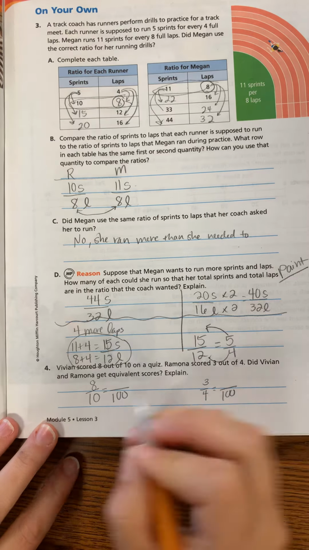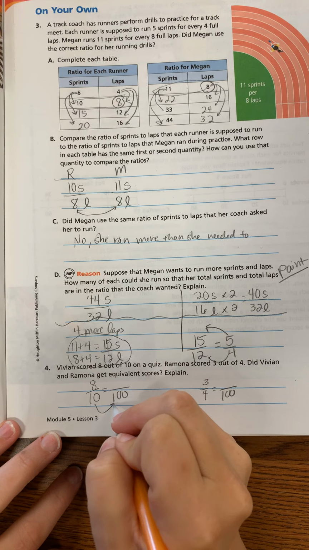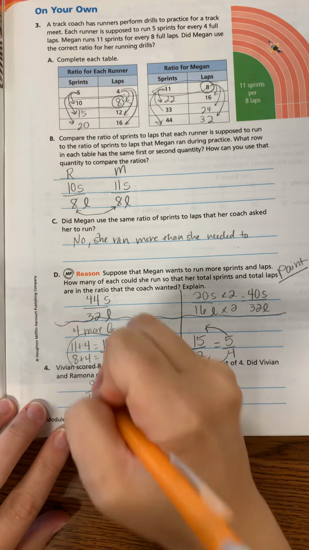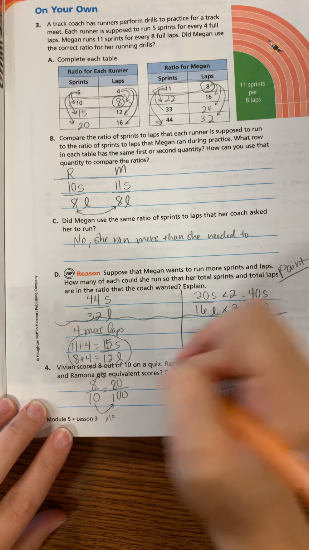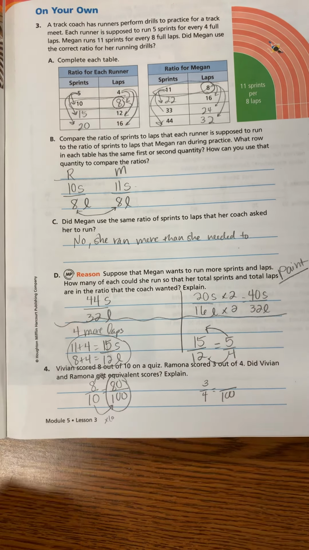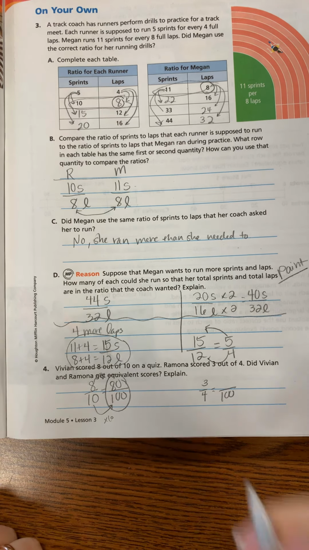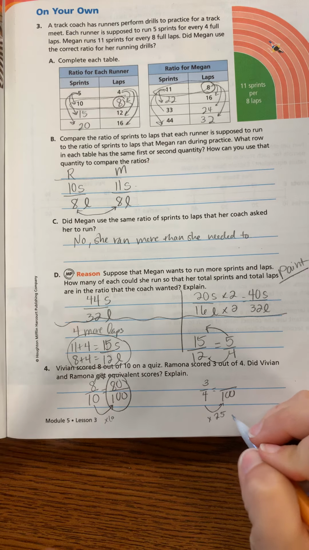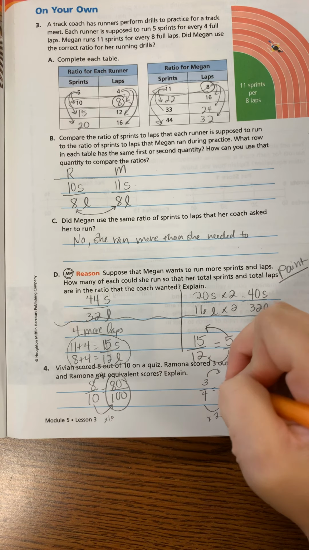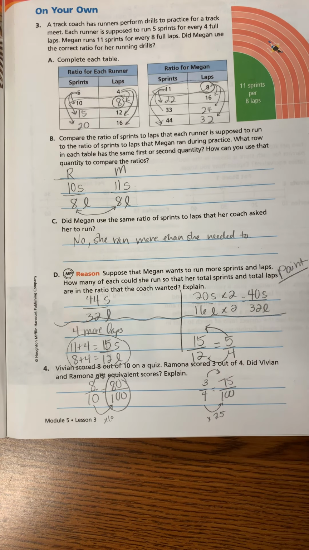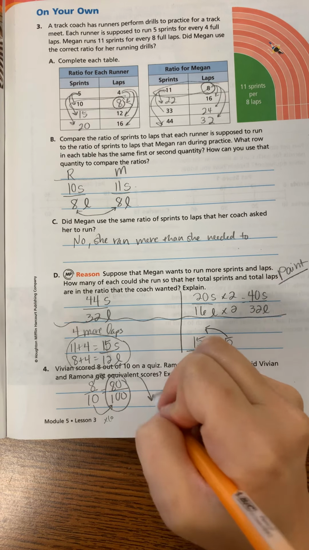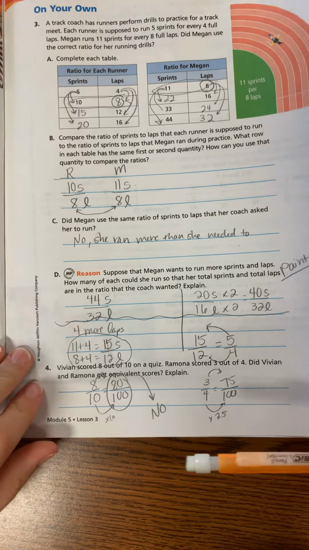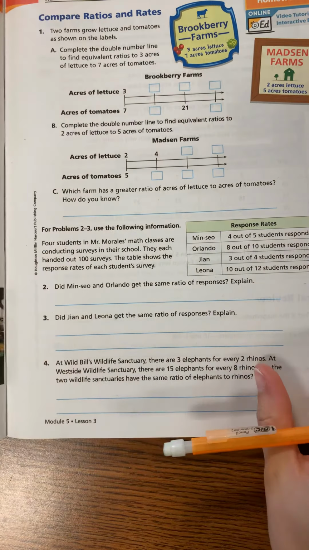So now we need to ask ourselves, what would I multiply 10 by to get to 100? It's 10, right? 10 times 10. So then 8 times 10 would be 80. So Vivian got 80 out of 100. What do we multiply 4 by to get to 100? 25, like quarters. 4 quarters make $1. 3 times 25 then is 75. So did they get an equivalent score? No, Vivian did better.